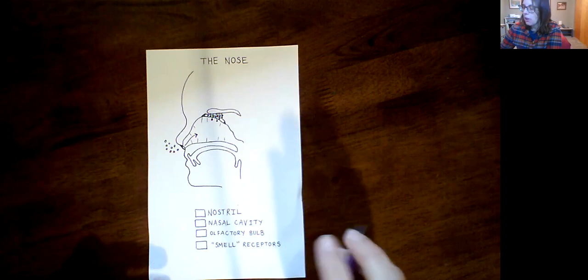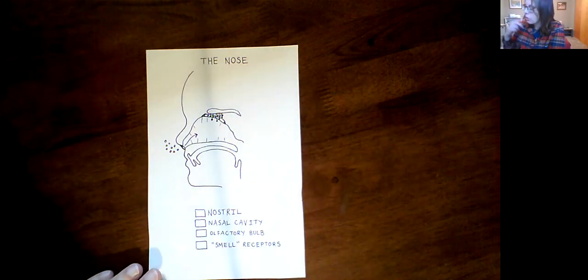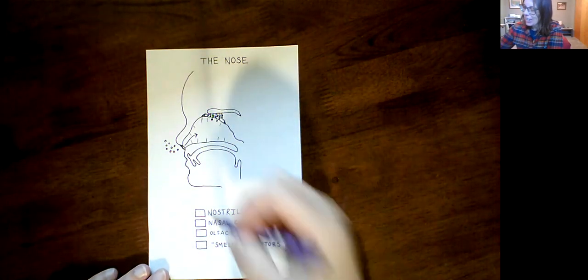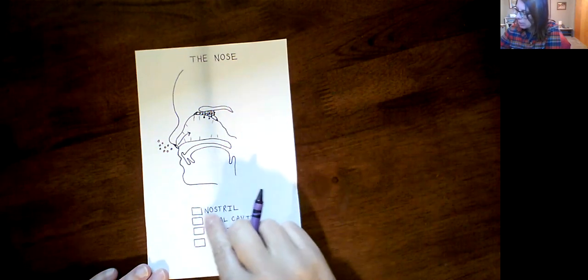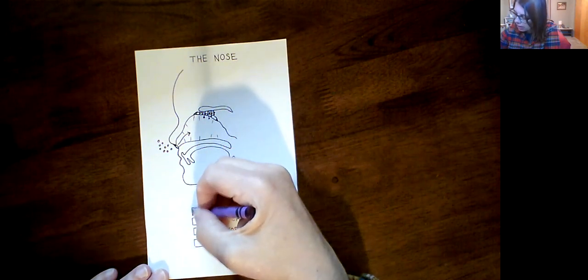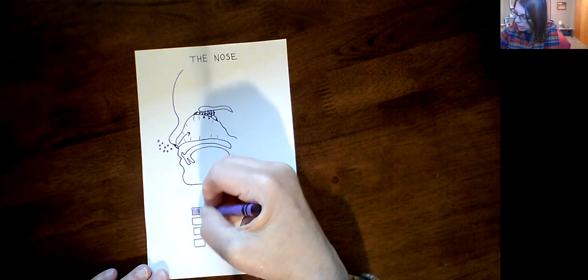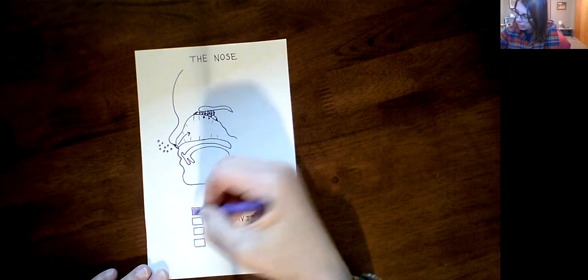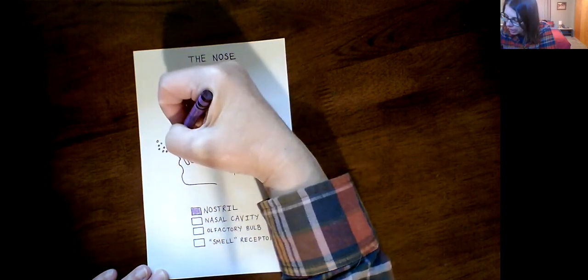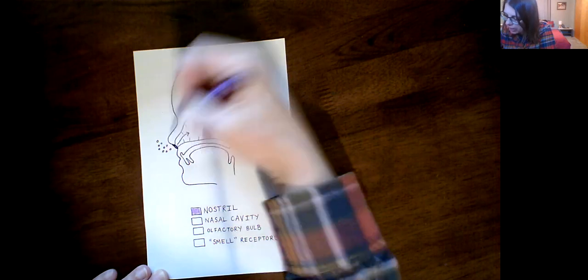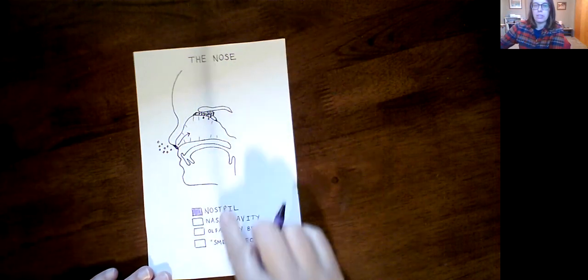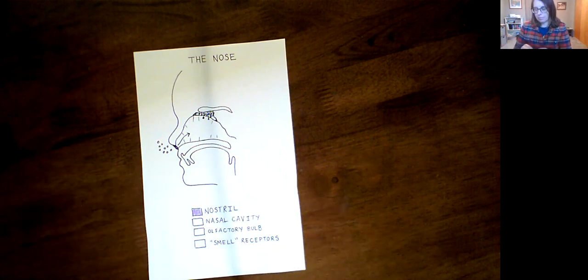Do you remember what that's called? The hole? You have 2 of them. These are called the nostrils. So down here, this top one says nostrils. So we'll color that in with whatever your first color is. And then it's hard to see, but we're just going to color in a tiny little bit right there, okay, for the nostril. So that's the nostril.